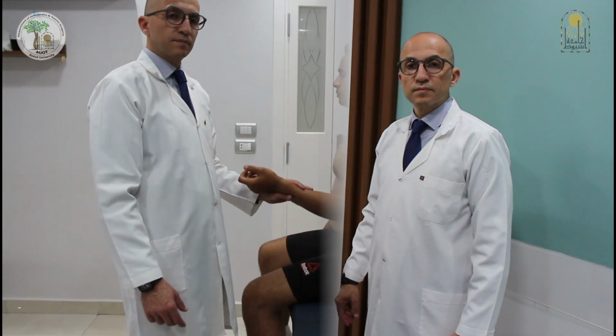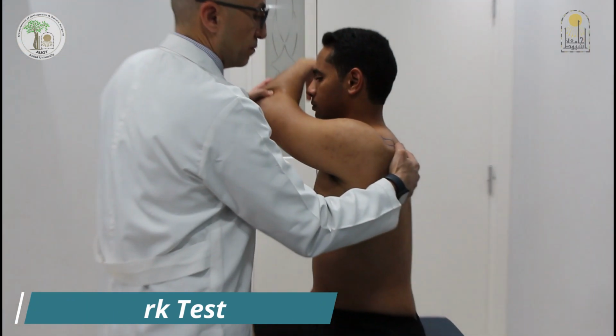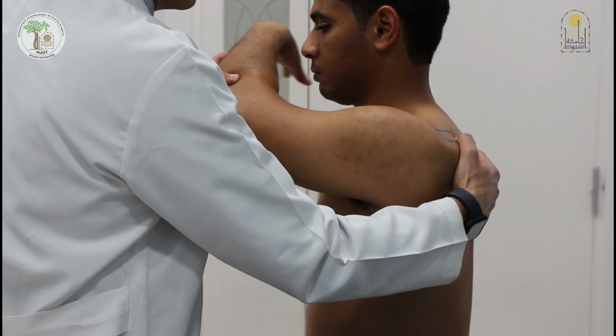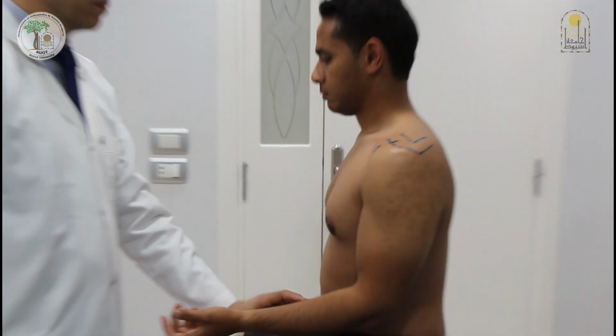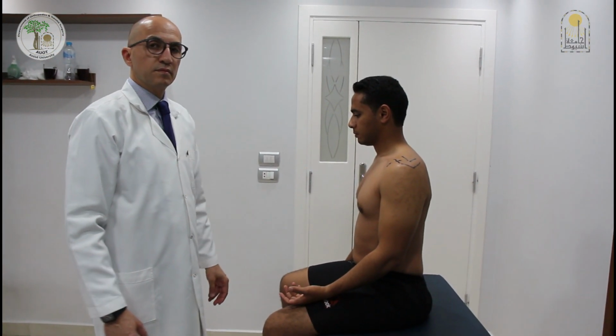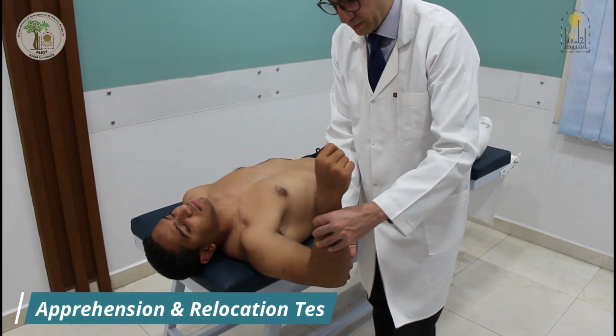The jerk test, in cases of posterior instability: we do flexion, adduction, internal rotation, we stabilize the scapula, and we try to dislocate or sublux the shoulder posteriorly. The most important is the apprehension and relocation test for anterior instability.